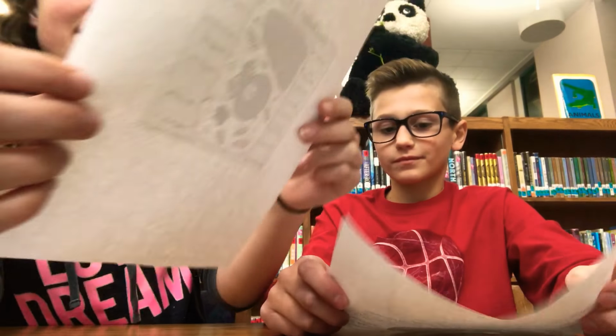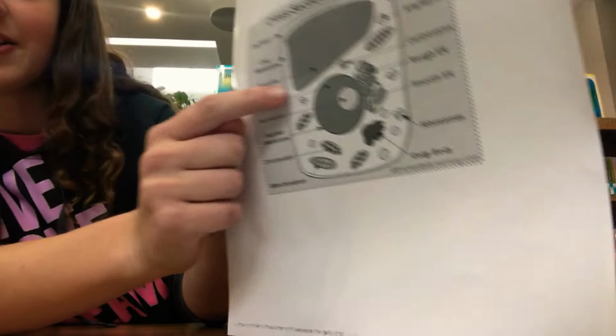Hey guys, this is our cell organelle project. This is our third time taking it. And we're just going to be explaining all the organelles in here and the definitions of them and what they all do. So first you have the cell membrane, and that is right here.